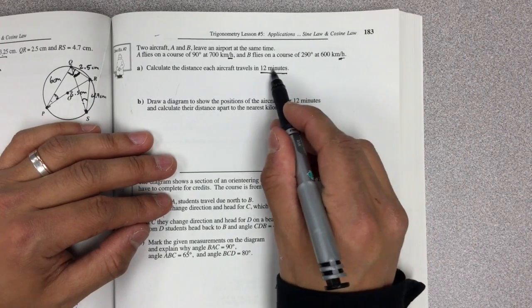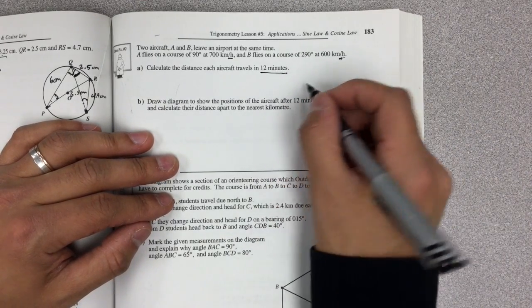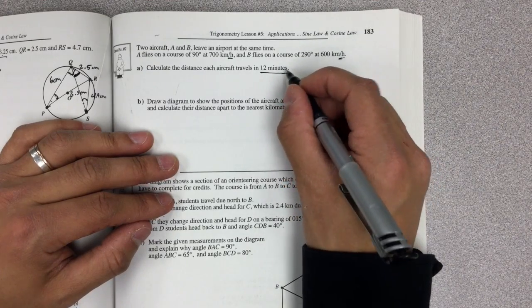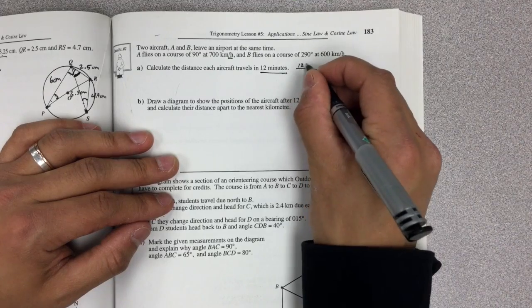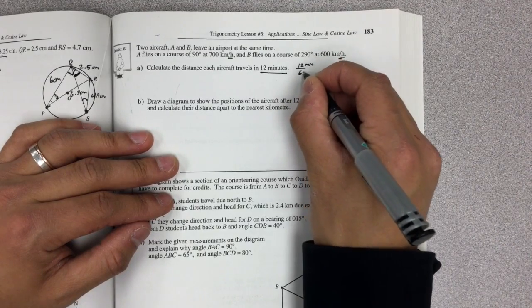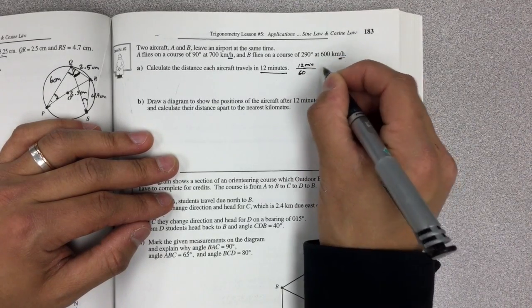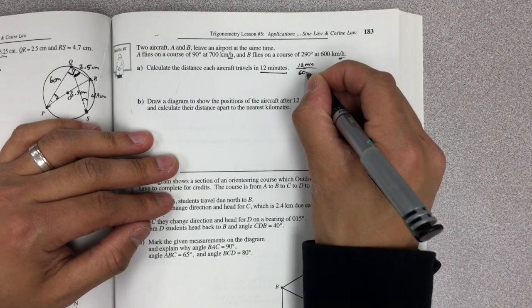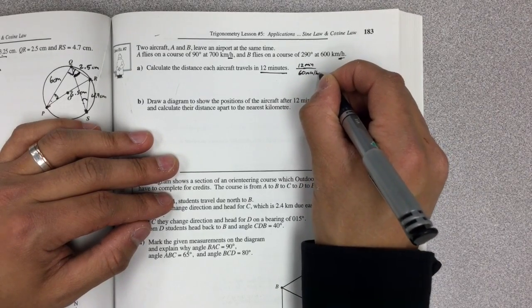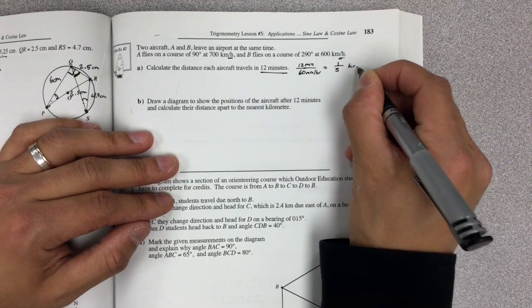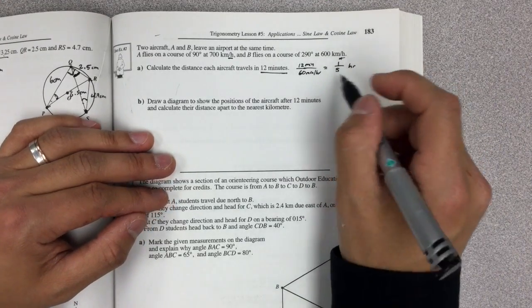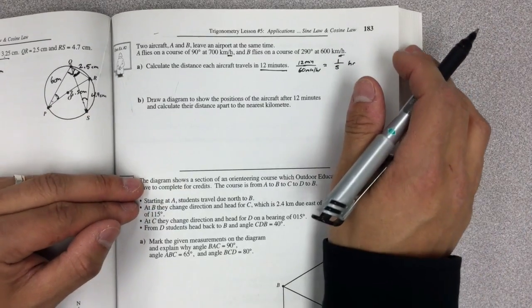And so we have to convert this 12 minutes into hours. In order to do that, all we got to do is divide by 60. So 12 minutes divided by 60 minutes per 1 hour is going to equal 1/5 of an hour. So 12 minutes is 1/5 of an hour.